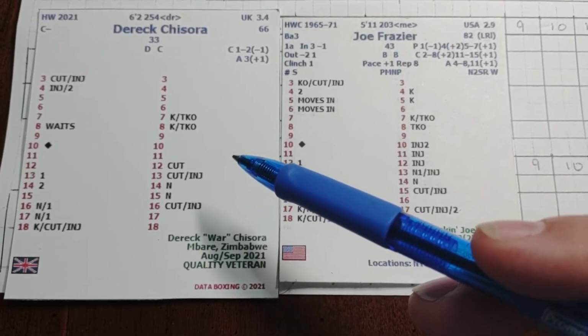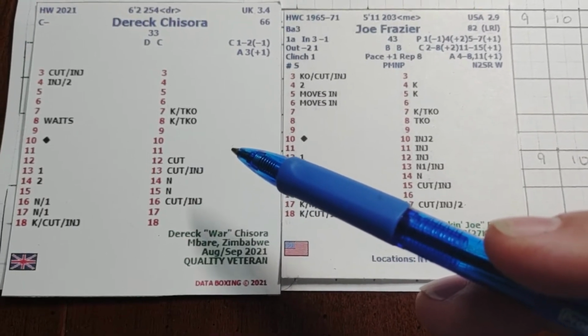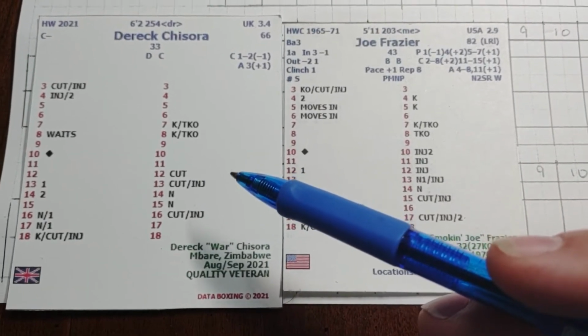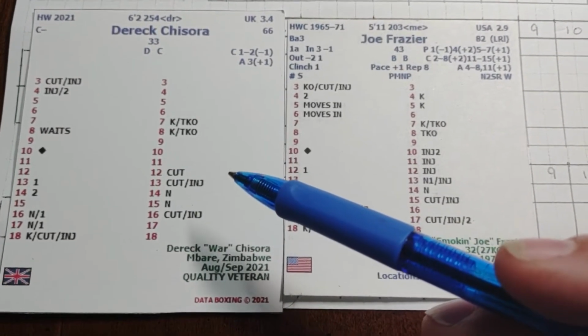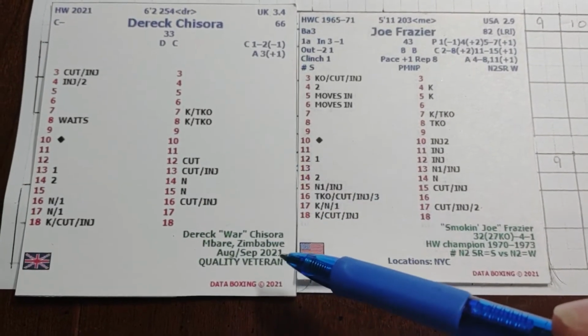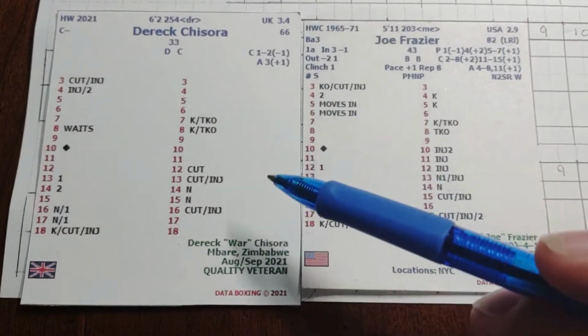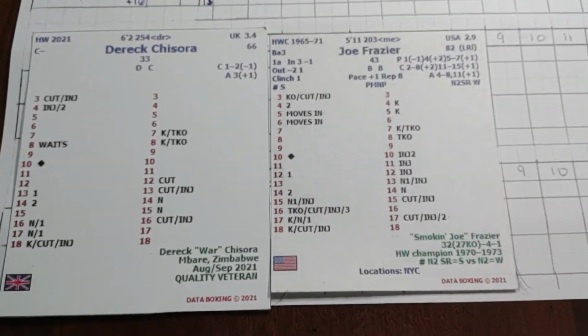This is an updated card by S. Reese. Posted this in the Delphi Forums, the Delphi Forums data boxing forum. He updated a lot of the fighters for August and September 21, including Chisora. So I'm using the updated card that he provided.